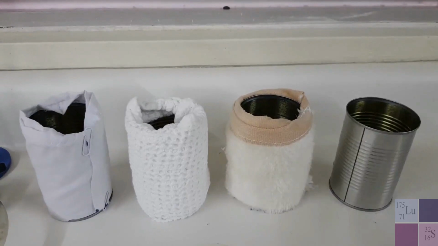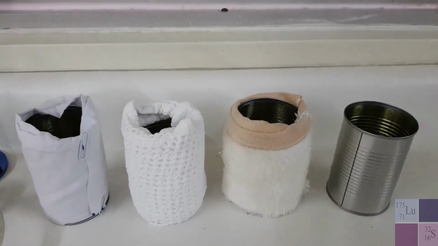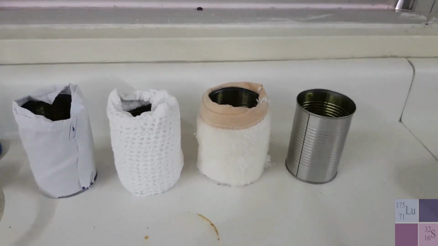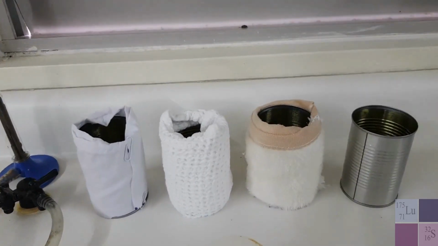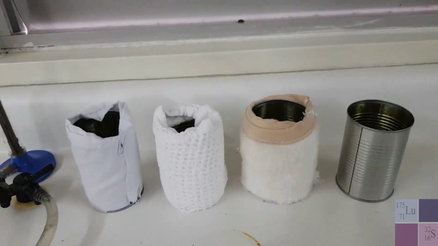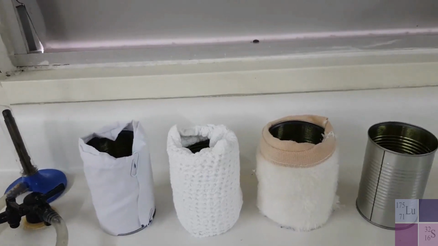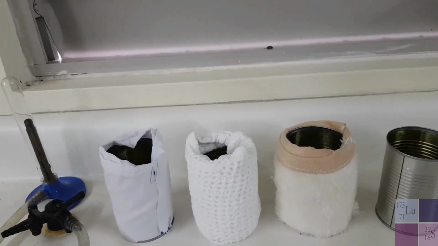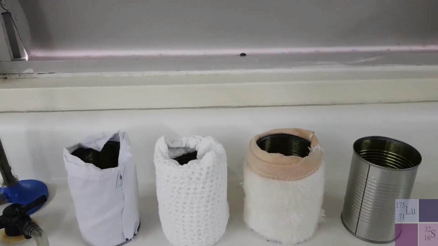So what I'm going to do, I'm going to boil some water, right? So boiling meaning it goes straight up to 100 degrees Celsius. And I'm going to pour that boiling water into each can. Now I'll do it one can at a time so that there is no problem with me trying to shift and trying to measure and not getting the values I need.